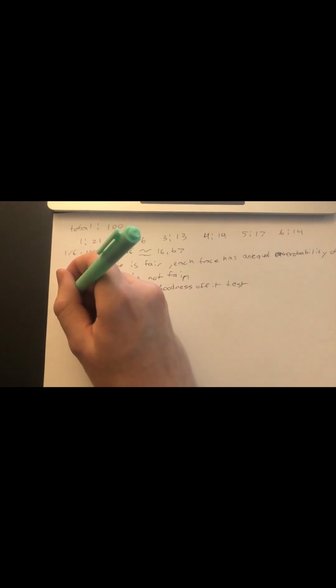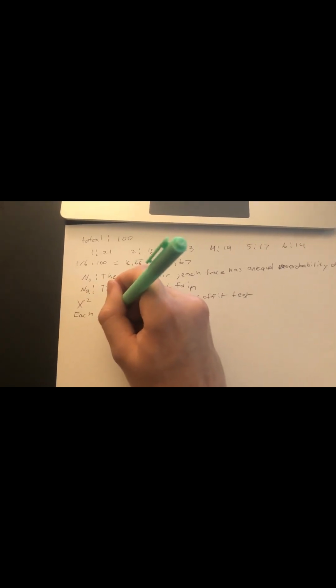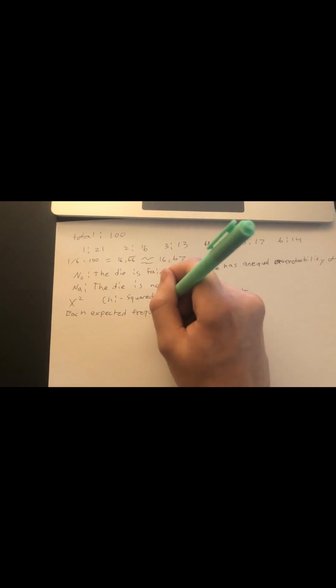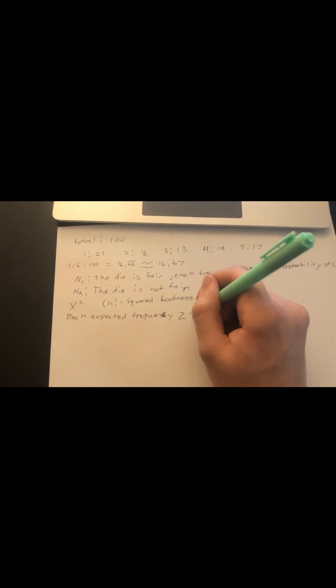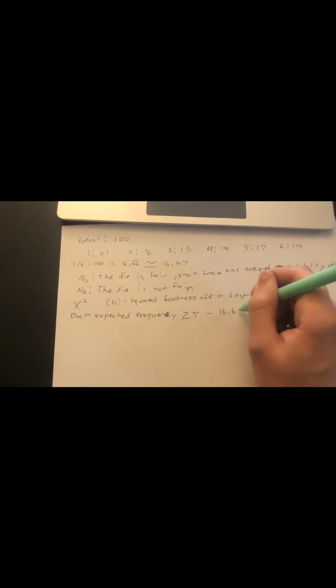And the assumptions we need to have before we can do this are: each expected frequency should be greater than or equal to 5, which, ours was 16.67, so that's good, it's greater than 5.